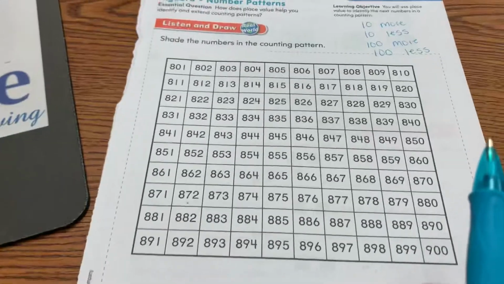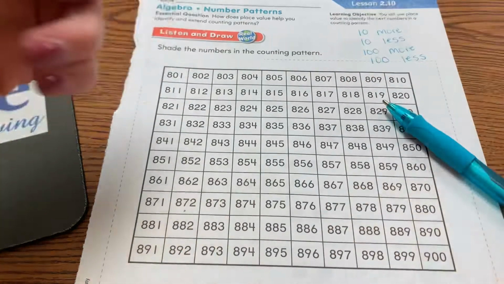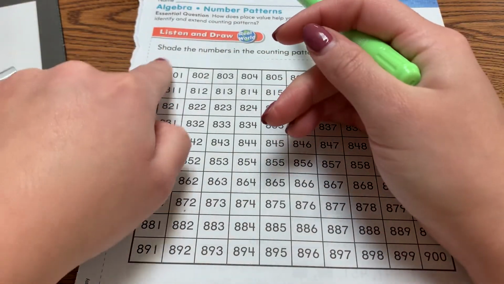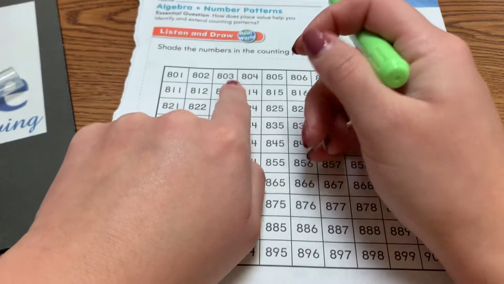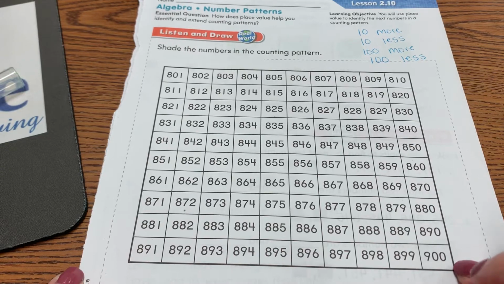Now, they give you this chart here, and I want you to notice something about this chart. 801, 802, 803, they go in order all the way up until 900.